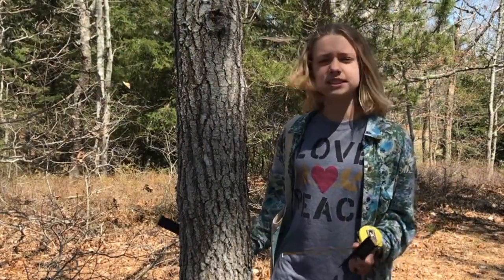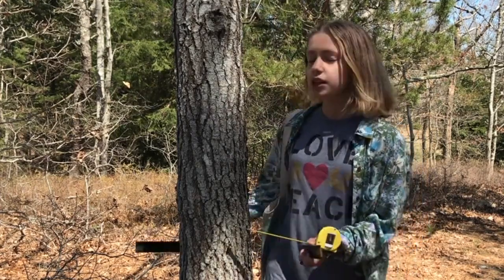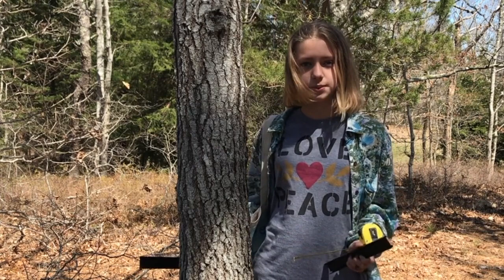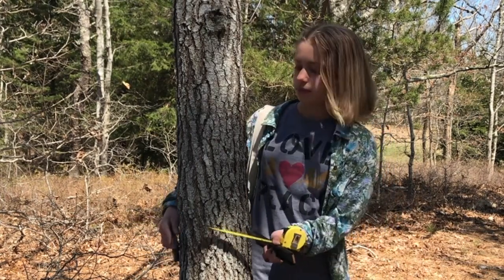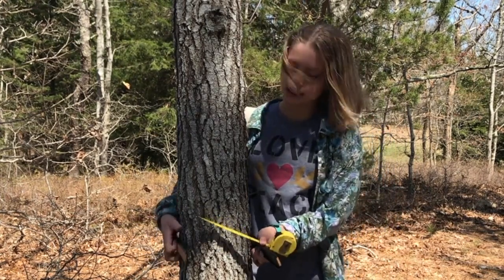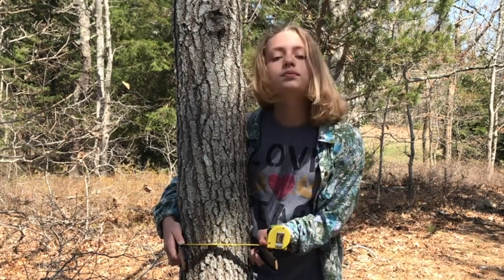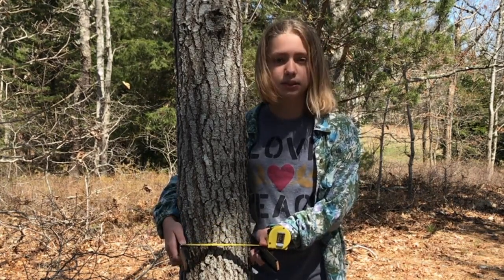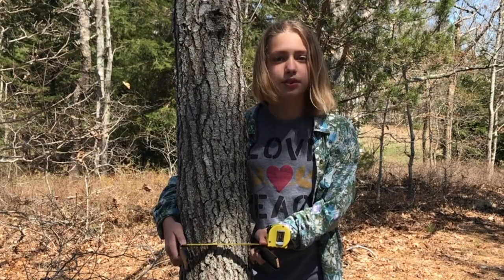So now I'm going to measure the diameter of this tree. I have 2 planks and I have a tape measure. You might need a friend to help if you're having trouble holding the tape measure. You're going to put the 2 planks next to the tree. I see that there's 8 inches between the 2 of them, so that's what the diameter of the tree is.